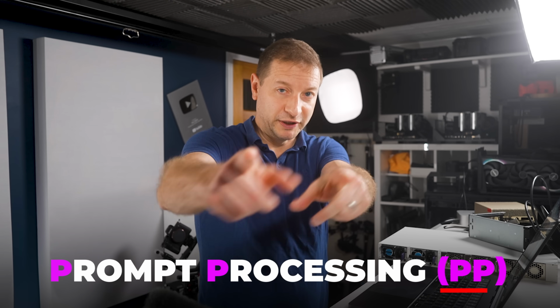When you run a large language model, there are two phases. Prefill, that's processing the entire prompt, or PP, as I like to call it sometimes.